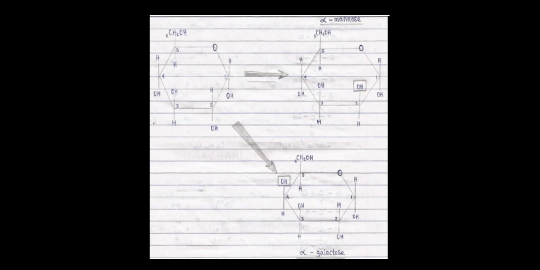This is our glucose here. Now let's compare it with mannose. This is 1. This is number 2. On position number 2, you've got an OH inside the ring. But when you look at the glucose molecule on position number 2, the OH is outside the ring. Everything else is the same apart from position number 2. So we say they differ in configuration at position number 2, hence they are called epimers.